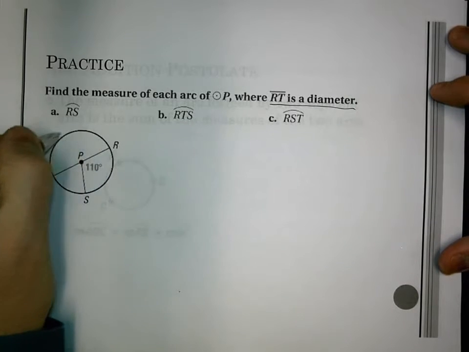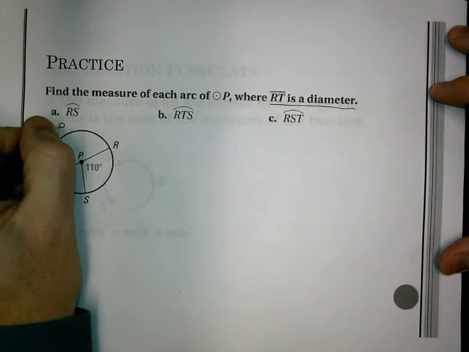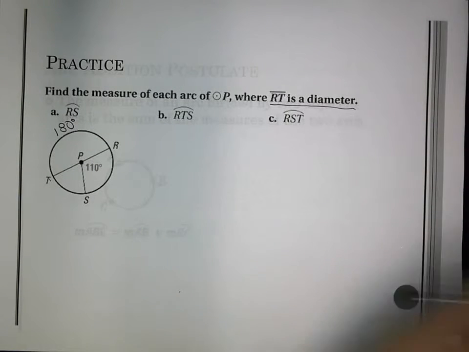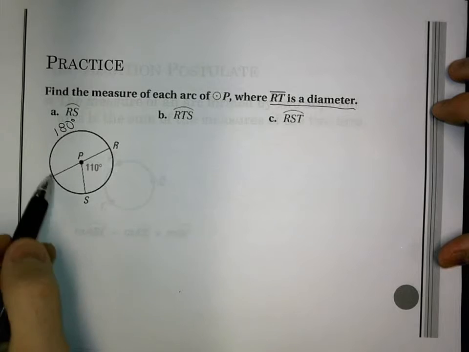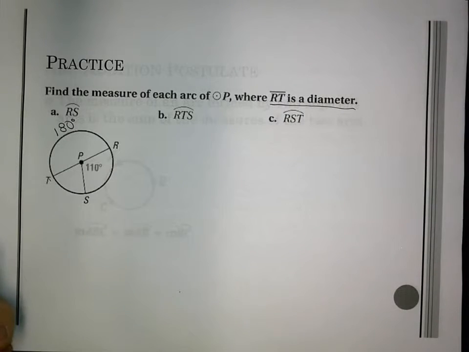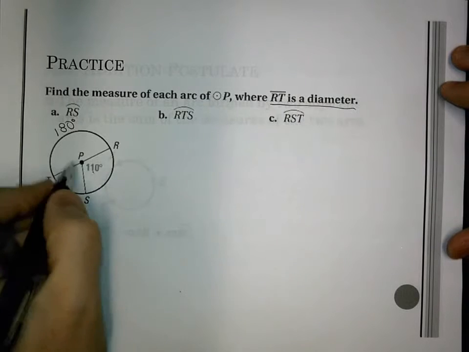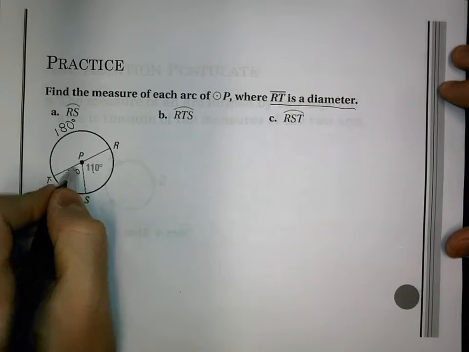So I know from R to T is 180 degrees. Then from R to T the other way, this time through S, is also 180 degrees. But we already know that's 110. It's going to make this 70.